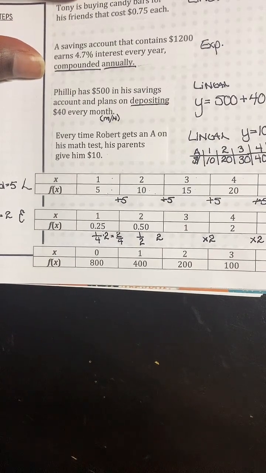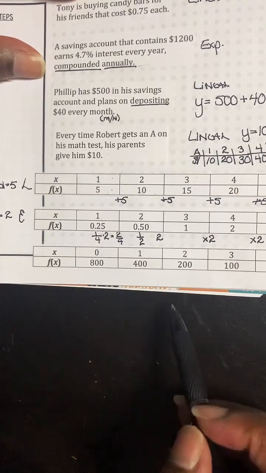All right, I'm getting one of two answers. So we got linear that's decreasing, or exponential because we're dividing by 2. All right, so let's take a look.